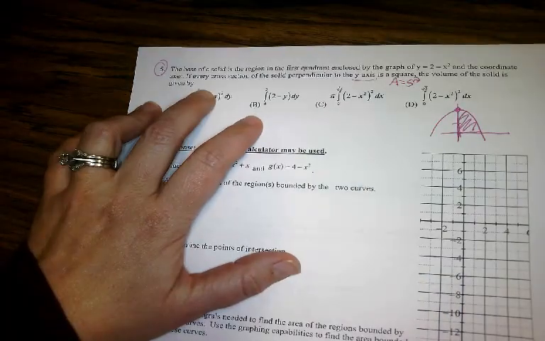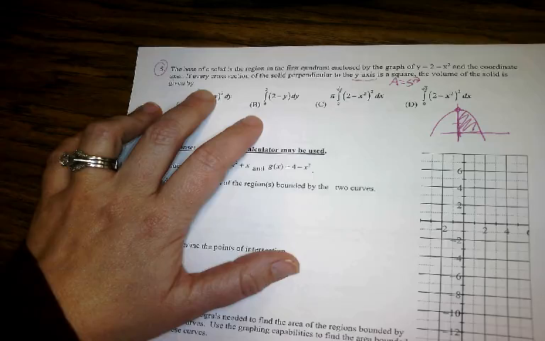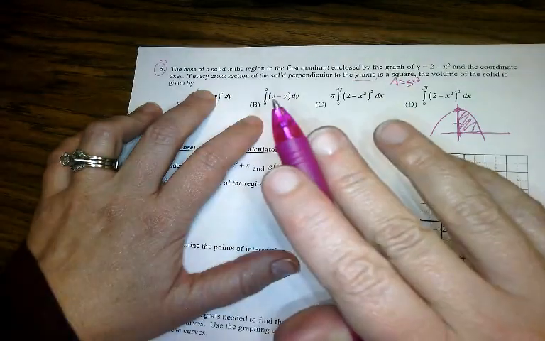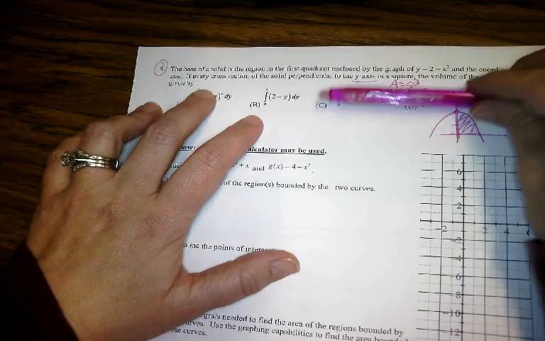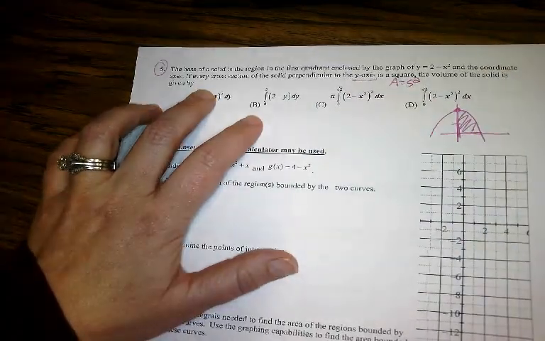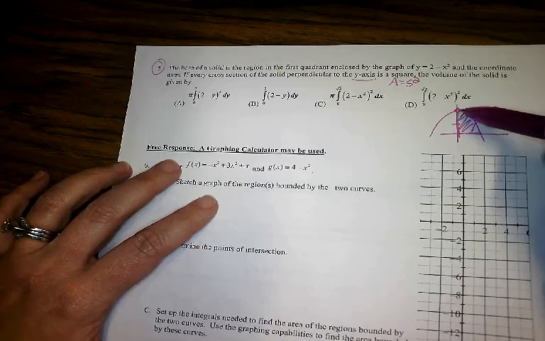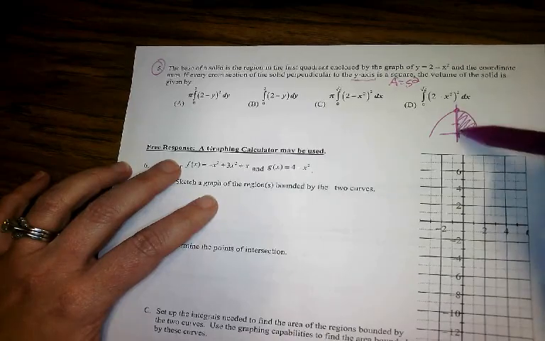Okay, so again, we need the side length. Since it's perpendicular to the y-axis, that tells us that everything needs to be in terms of y. So we should be able to easily get our y limits here. 0 and 2. Not those guys.